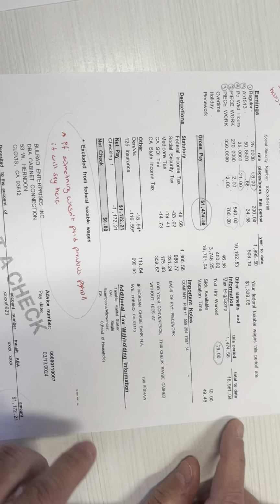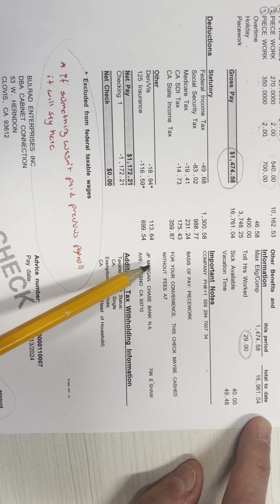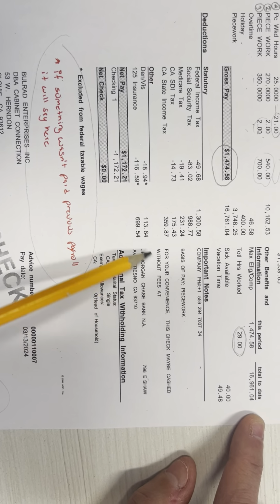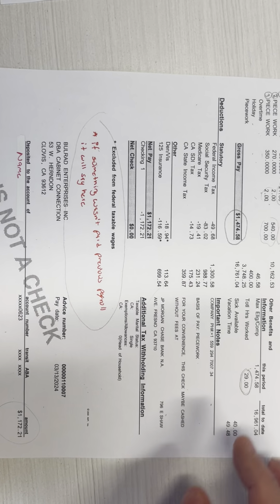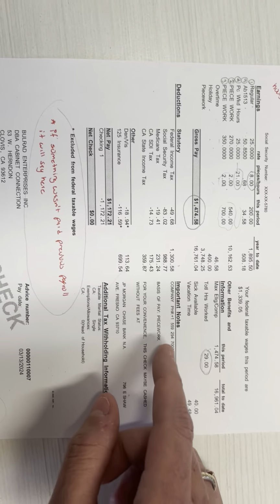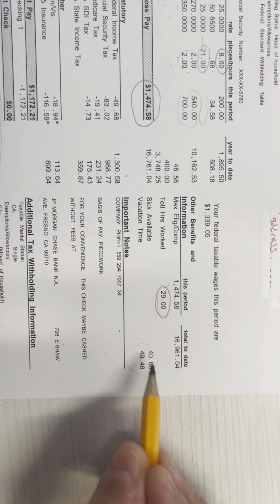Now, something important, miscellaneous things on your pay stub. Here you will see the bank and the address. If you take your check there, they will cash it for you without any fees. Any vacation or sick days available are also here.